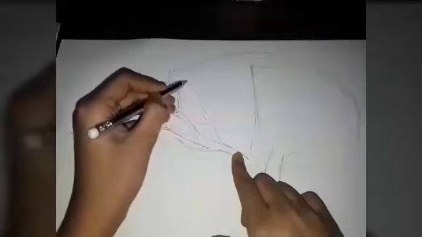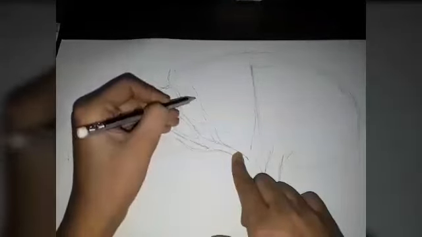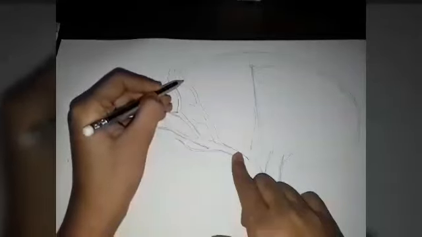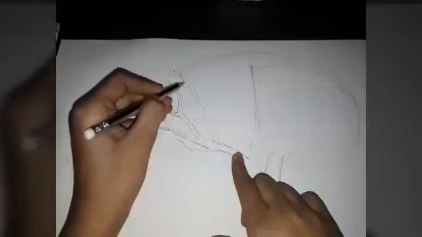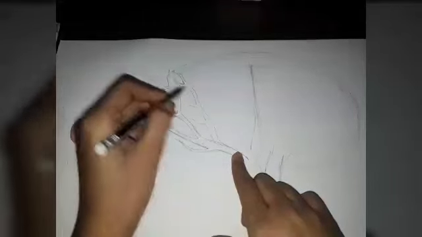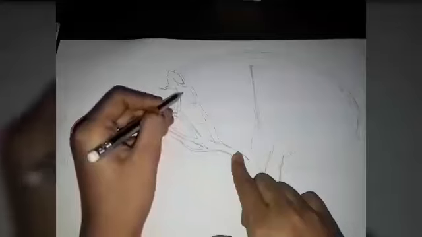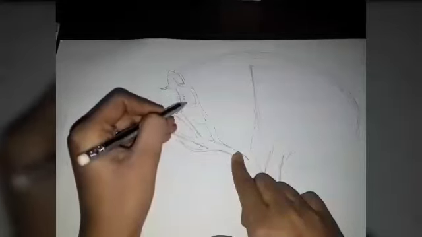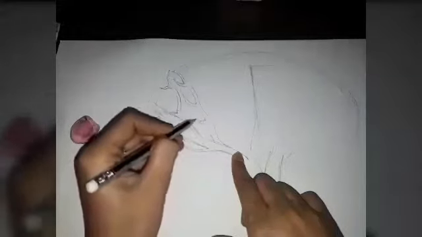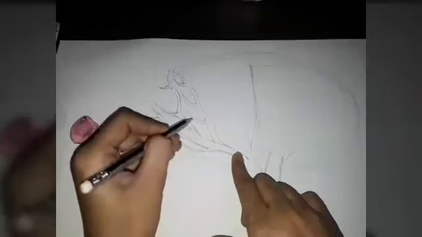According to that you can draw your branches. It should not be too complex because it will be hard if you color it. In shading you can do it a little bit complex, but when you color it, try to make it simpler.